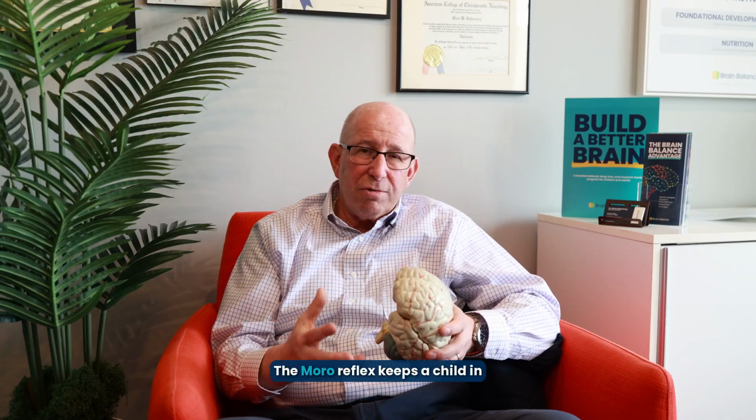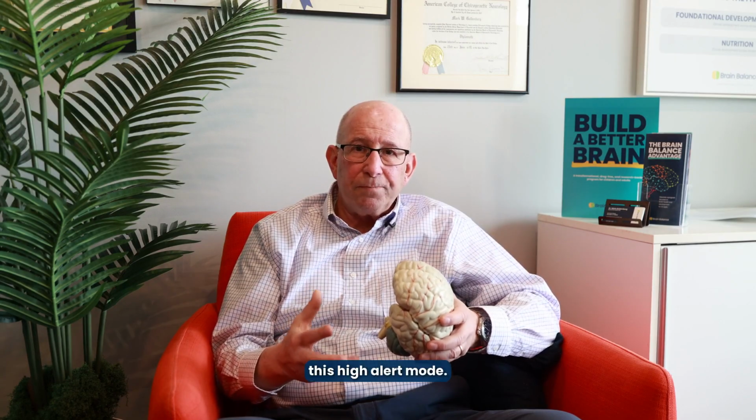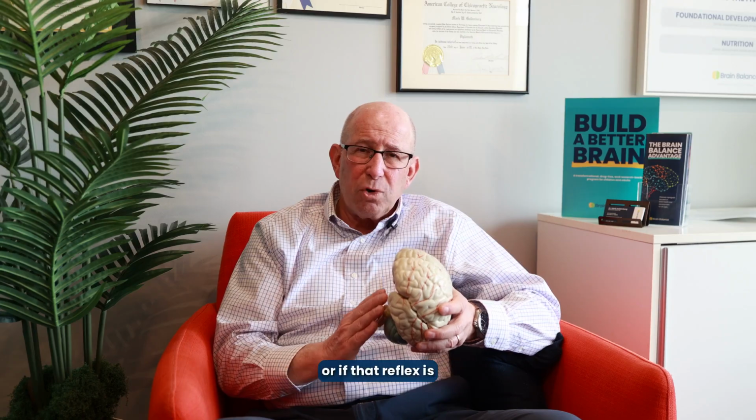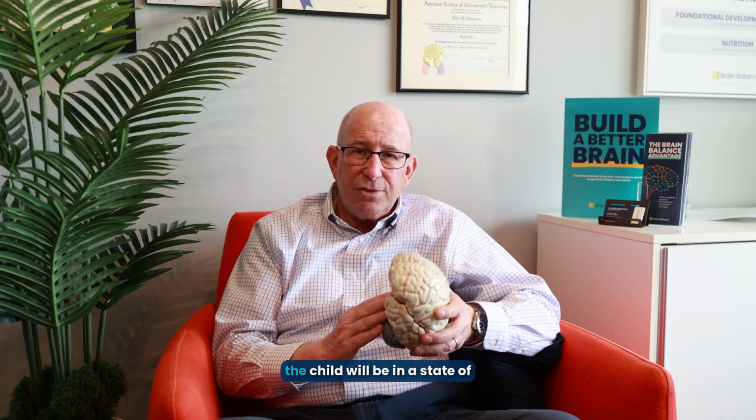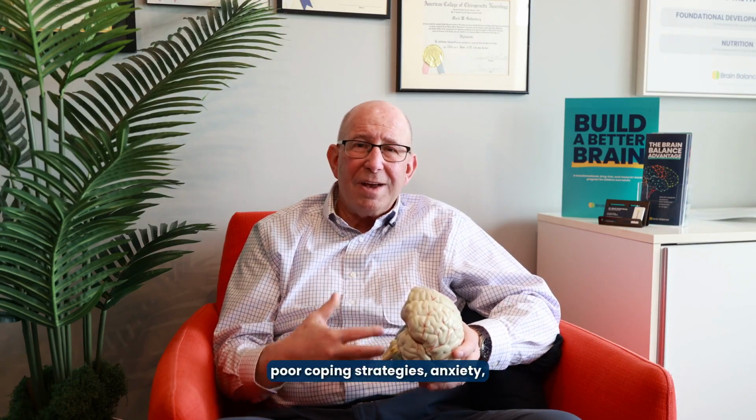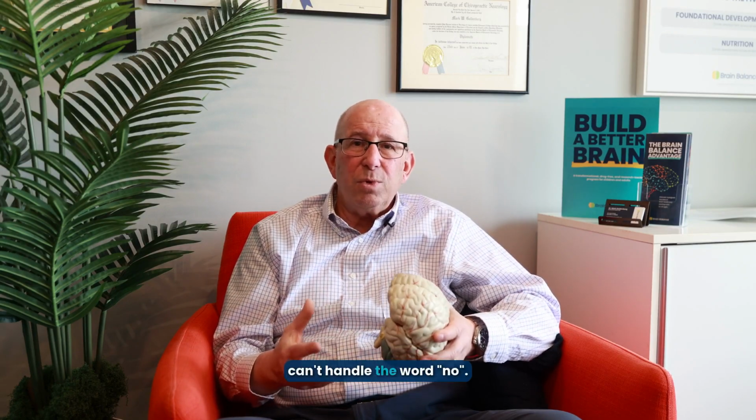Many times when the trajectory of the brain is not taking its typical course, children have retained or non-integrated primitive, developmental, or postural reflexes. One of these reflexes is known as the startle reflex, or the Moro reflex. The Moro reflex keeps a child in this fight or flight mode, this high alert mode. If that reflex is not inhibited, or not integrated, the child will be in a state of constant fight or flight. What might this look like? Low frustration tolerance, poor coping strategies, anxiety, tantrums, can't handle the word no.